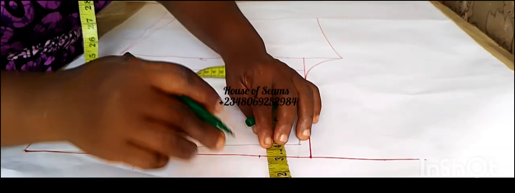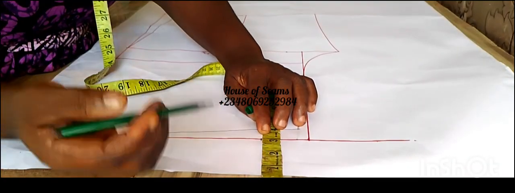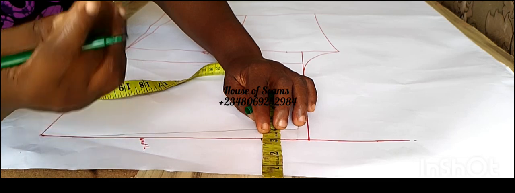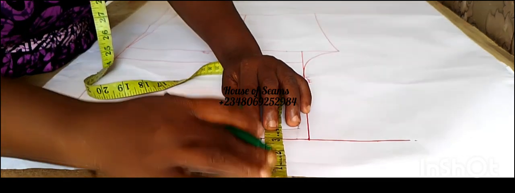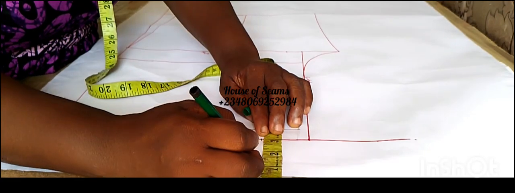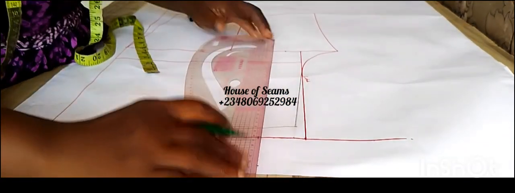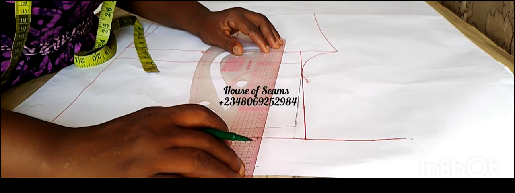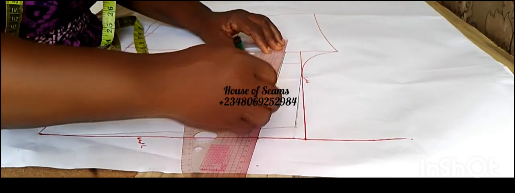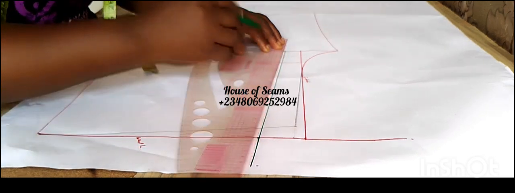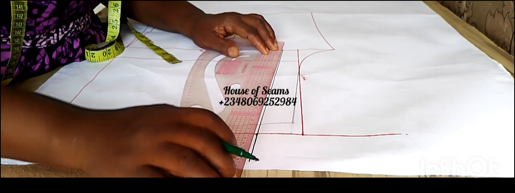Then at the waistline here, go up by 1.5 if that person doesn't have much butt, but if it has a very big back side, you can use 2 inches. So I'm going to be using 2 inches here. I'm going to connect the dots like so. So this is it. That's the crotch line for the back.